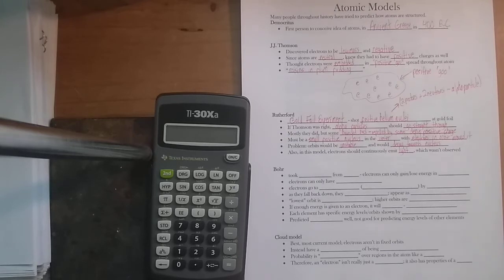So along comes Niels Bohr. Danish, I believe. Or no, Dutch? I think he's Danish.